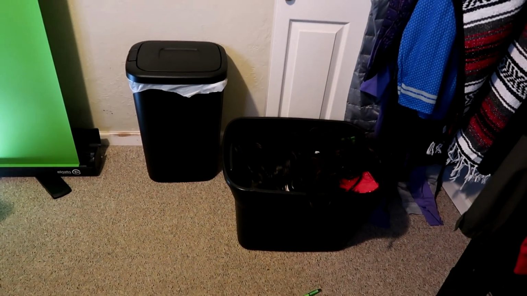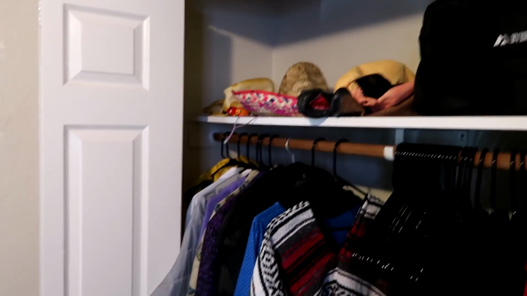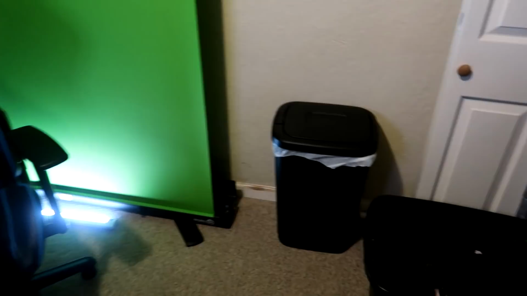Over there we just have some costumes in a box, and then some more costumes in the closet, some crazy costumes and stuff in a garbage can. And the lights are really cool.